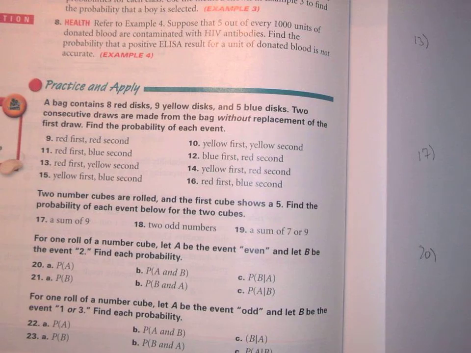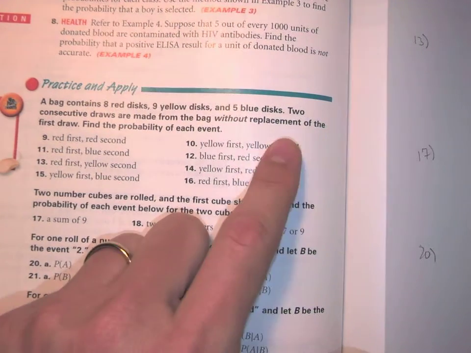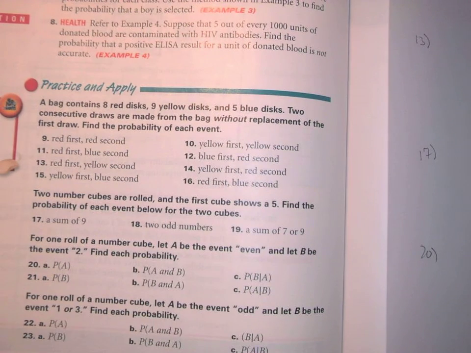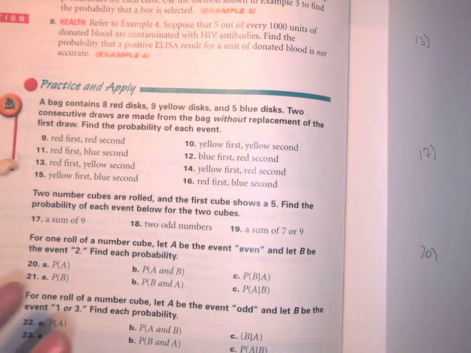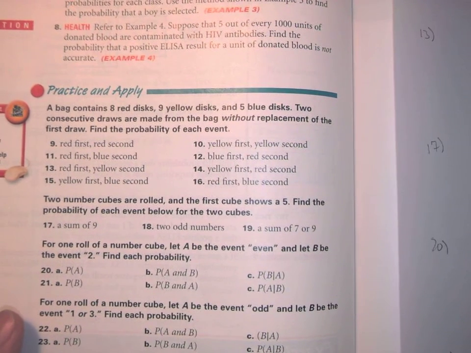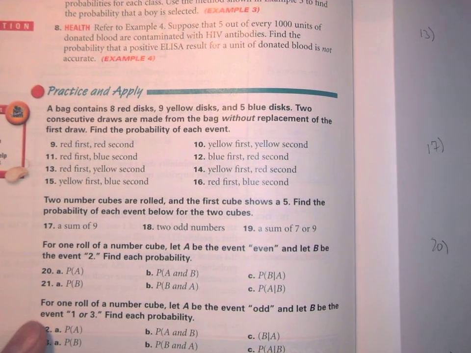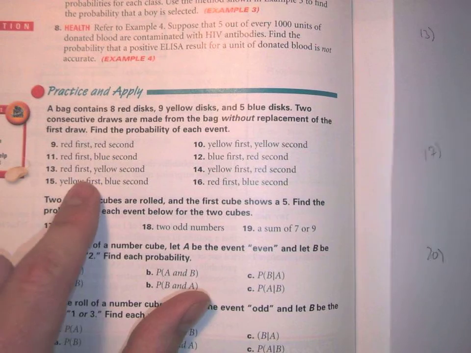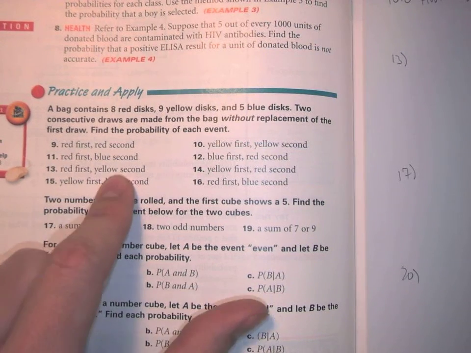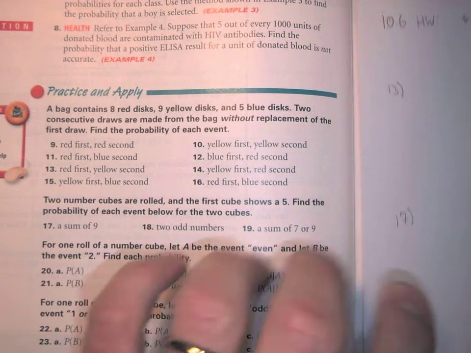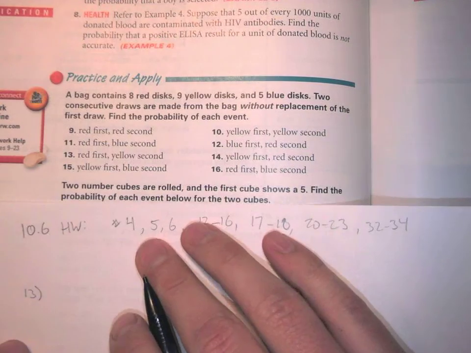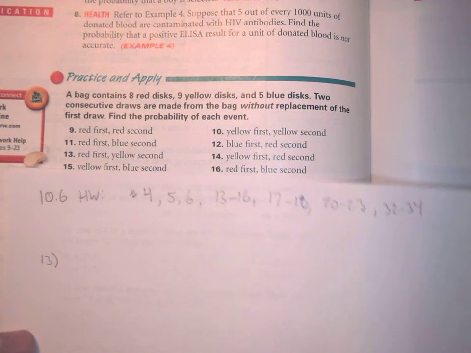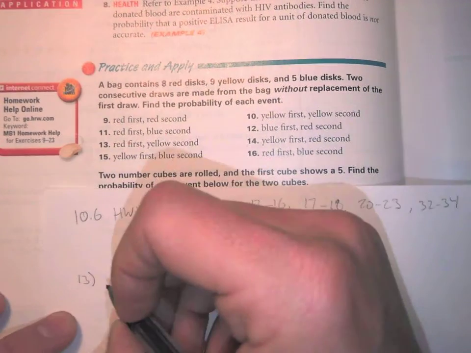Yep, 22 total. And then we want to do 2 draws, and we want to find the probability of each event. Now remember, this is without replacement, so we're talking about dependent events, which means the second probability is going to be conditional probability. Okay, so 19 is we want to choose red followed by yellow. This is probably more detailed than you need, but just to reinforce the key concepts here.